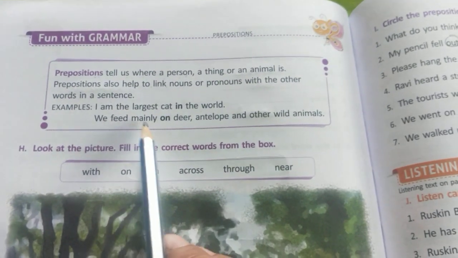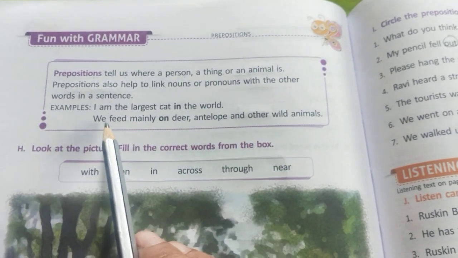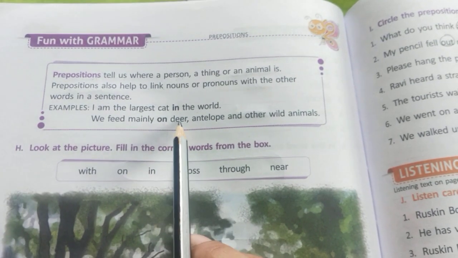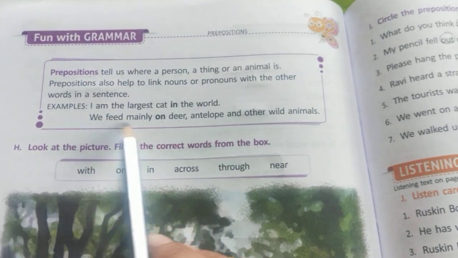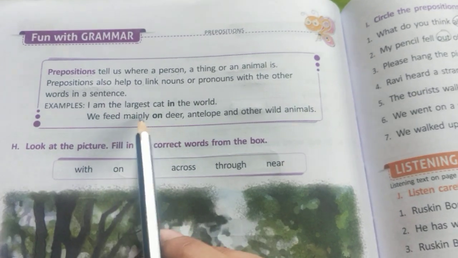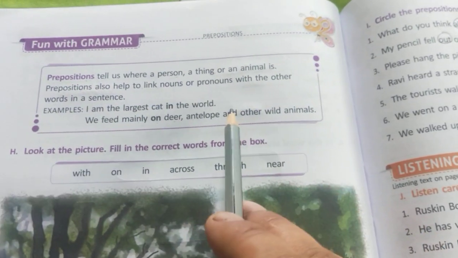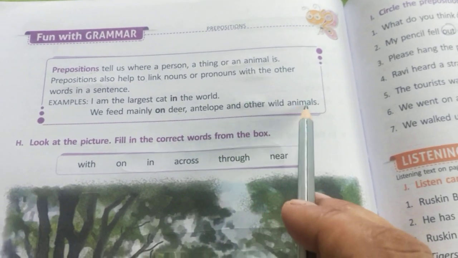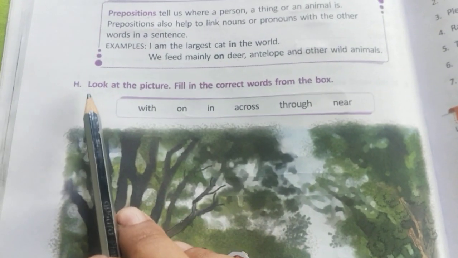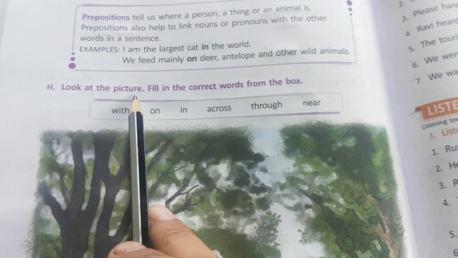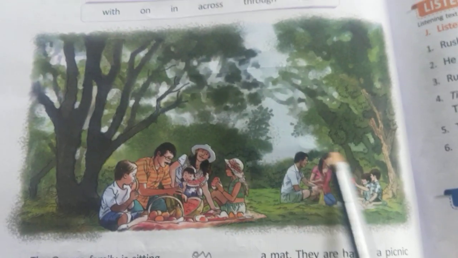Example 2, we feed mainly on deer, antelope and other wild animals. Okay, who do we mainly feed on? On deer. On is a preposition. Okay, now there's an exercise given here. Look at the picture. Okay, here a picture is given.